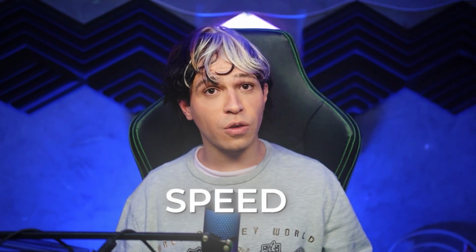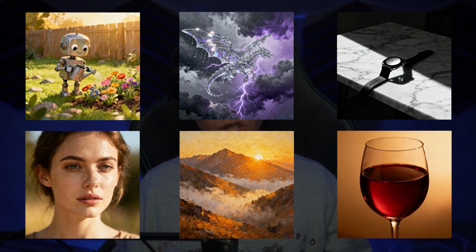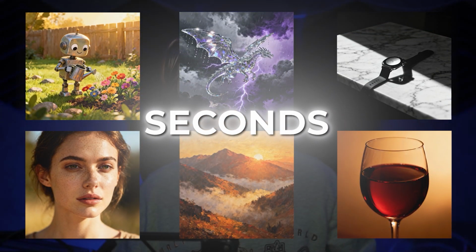Overall, across all 6 categories, the main thing that stood out was speed. These images weren't just good, they were generated in seconds. That's a big advantage, even if you're experimenting or need content quickly.